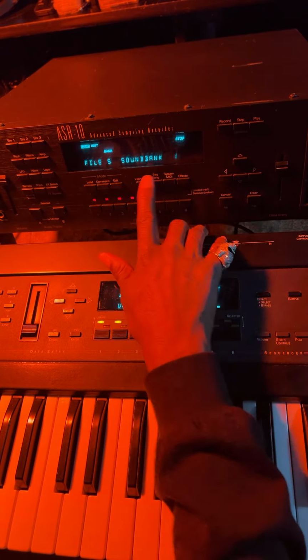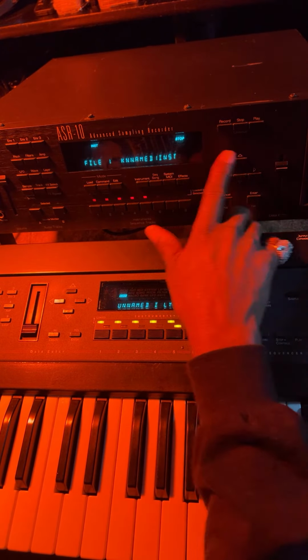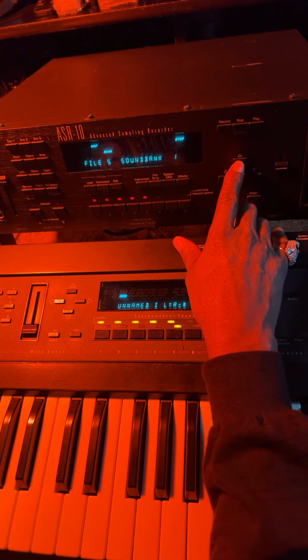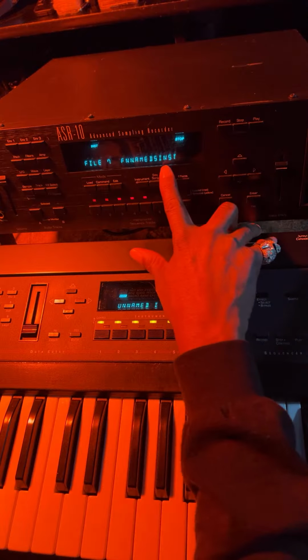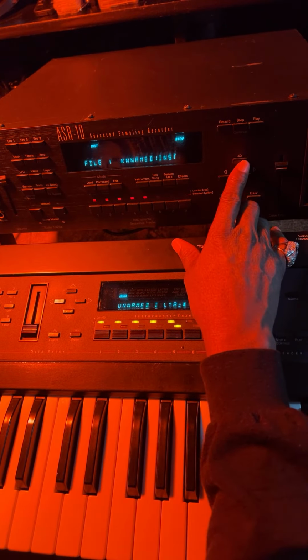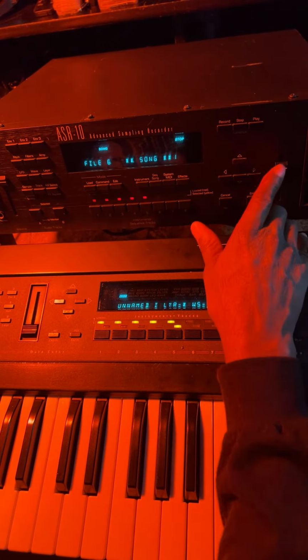And how do you know you got them all on there? You hit load instrument and you follow your path. Track 1, track 2, track 3, track 4. Where's track 5? Track 5. Right? Load sequence. Right there.